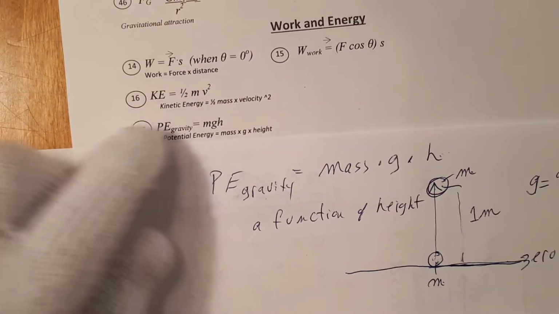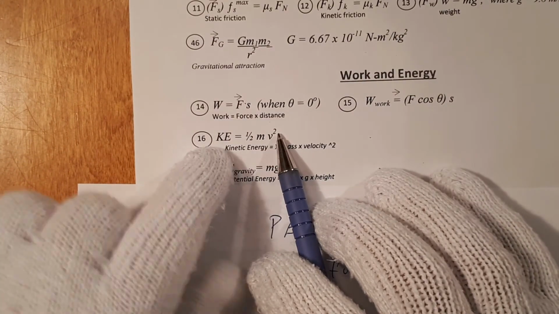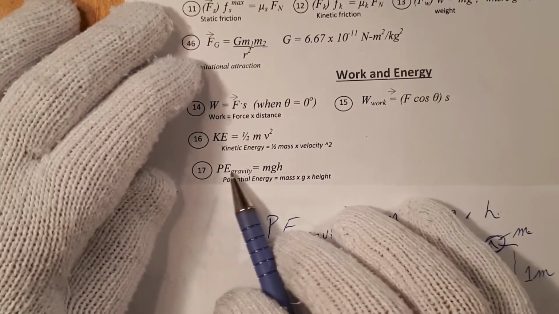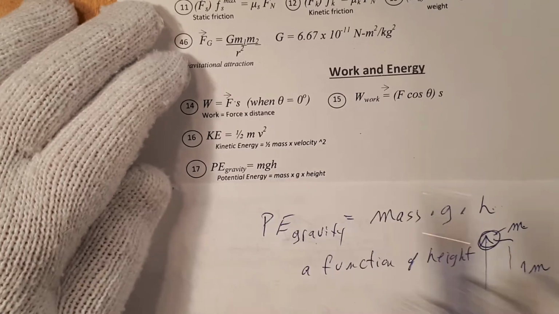Whereas kinetic energy is a function of velocity. The faster something is, the more kinetic energy it has. The higher something is, the more potential energy it has, and vice versa. The lower it is, the less potential energy.